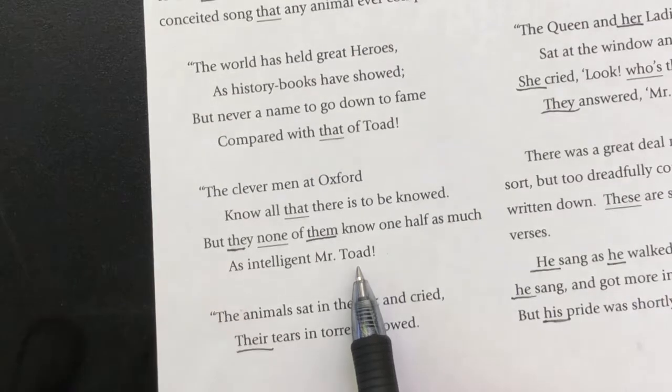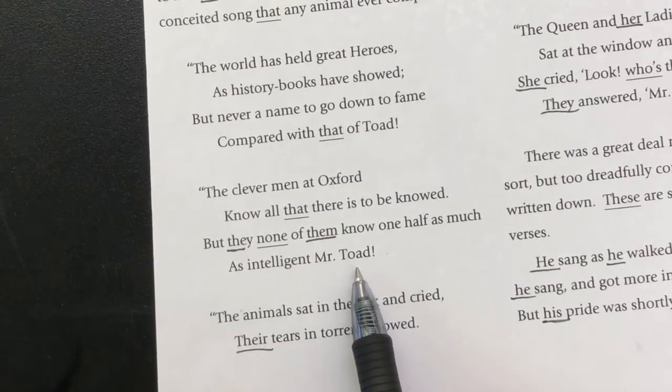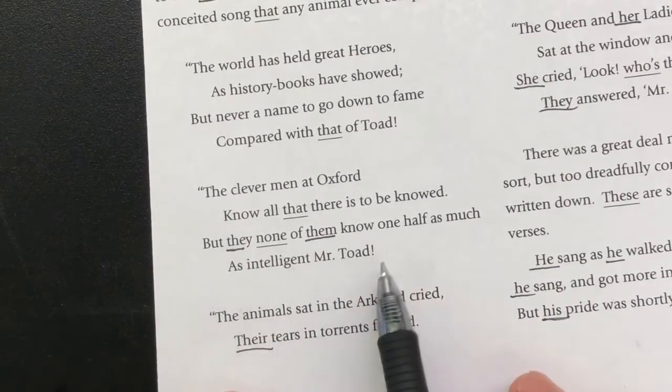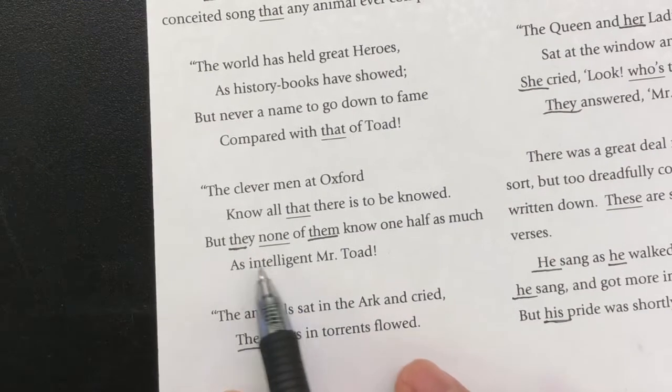As you guys have gathered, Mr. Toad is a quite intelligent man. Reminds me of someone that's here in the class right now. It's just me in the class right now.